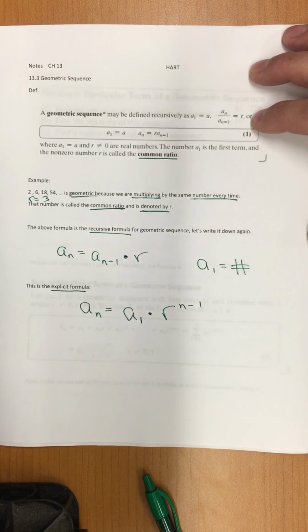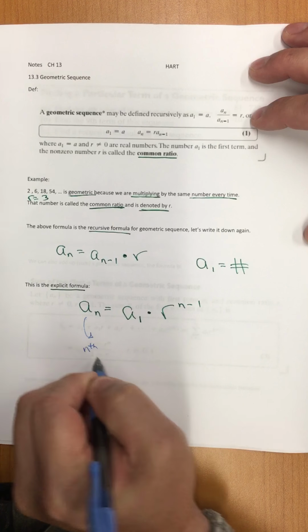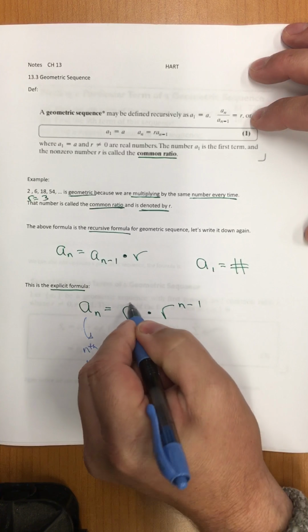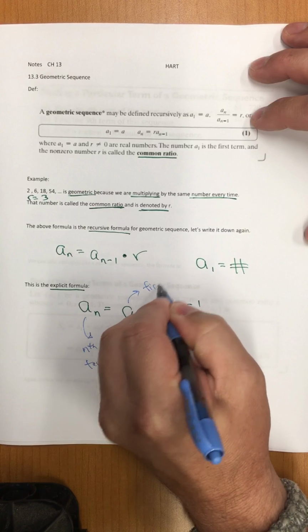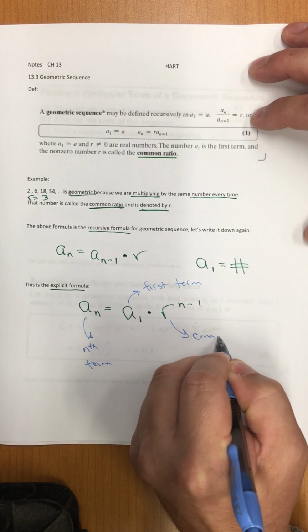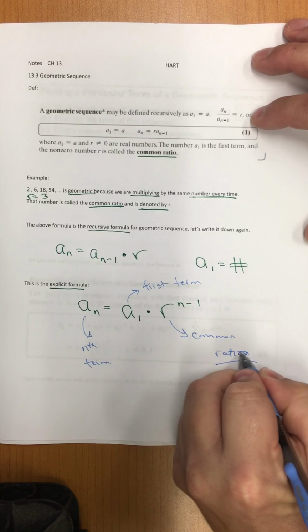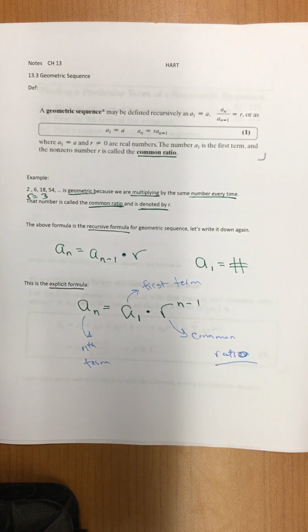And again, let's talk about what all these little pieces mean. A sub n is the nth term. A sub 1 is the first term. R is the common ratio.